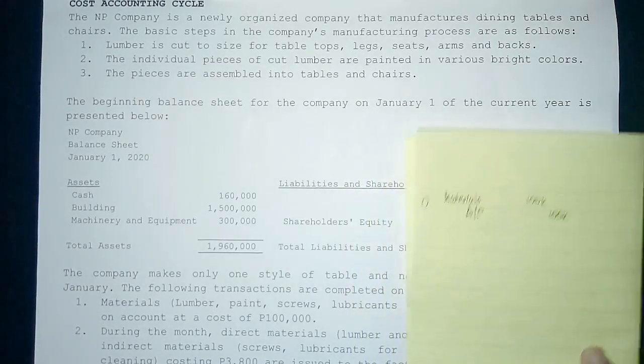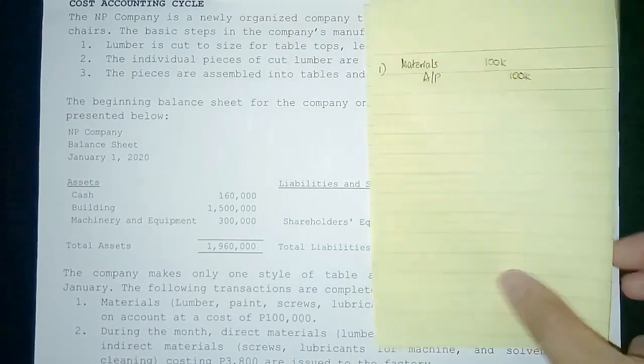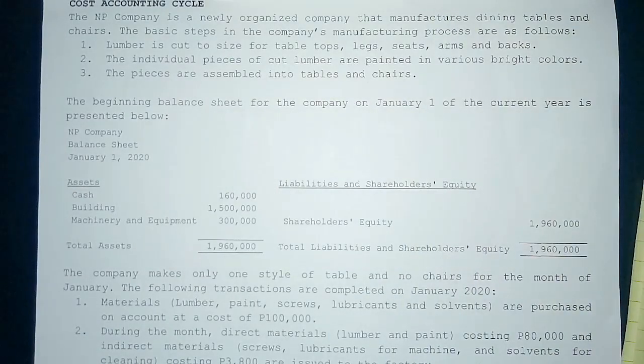Number 2, during the month, direct materials, lumber and paint, costing 80,000, and indirect materials, screws, lubricants for machine, and solvents for cleaning, costing 3,800 are issued to the factory.